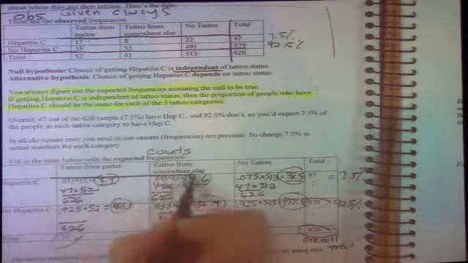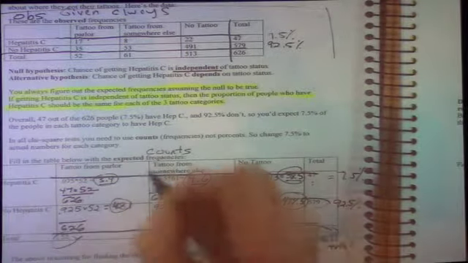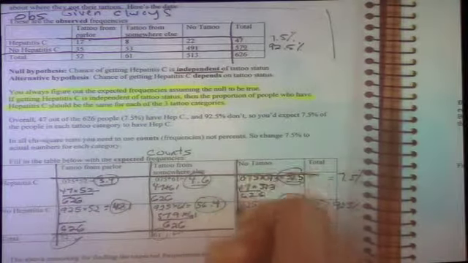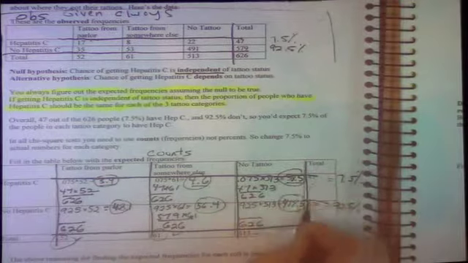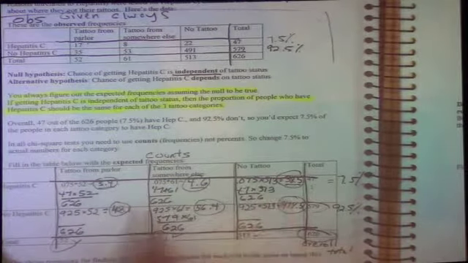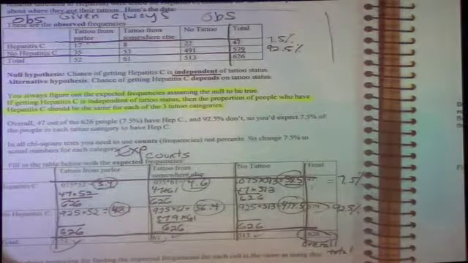We're only talking about these 6 cells right here. These are headers, and I should have bolded them. All right, so we have these 6 numbers here, and these 6 numbers here are our expected. These are our observed, all right?